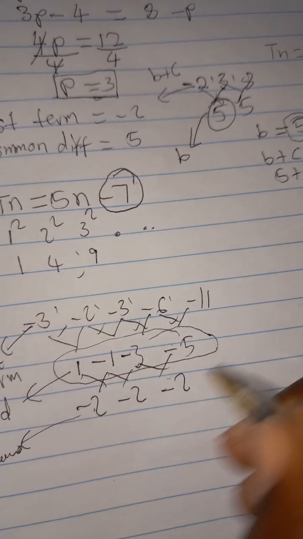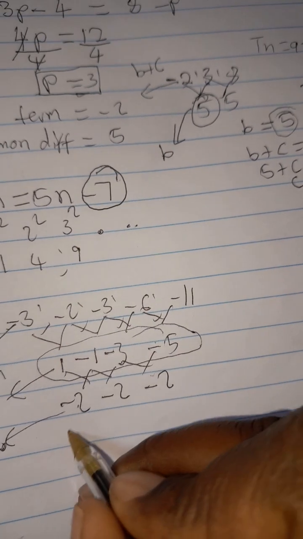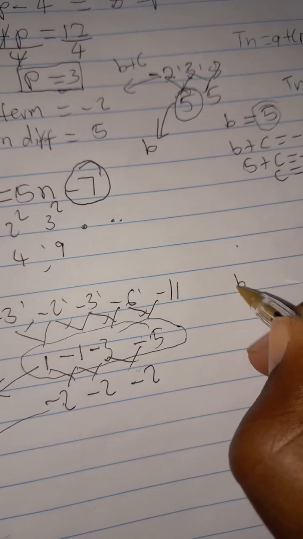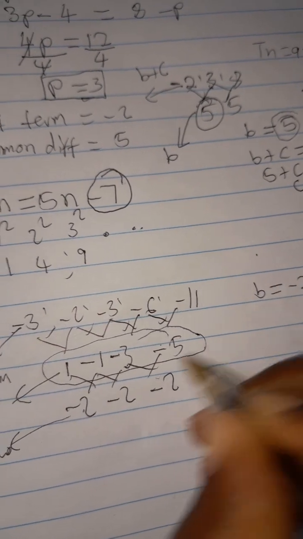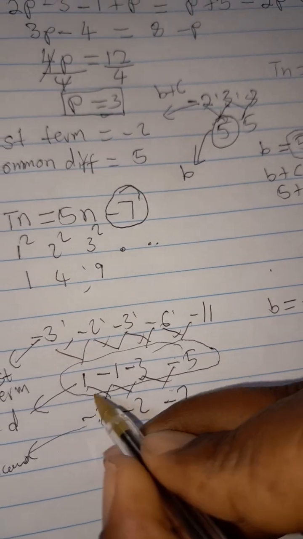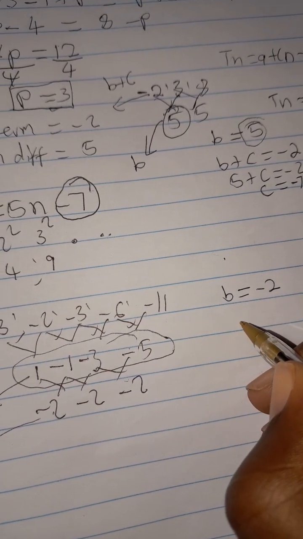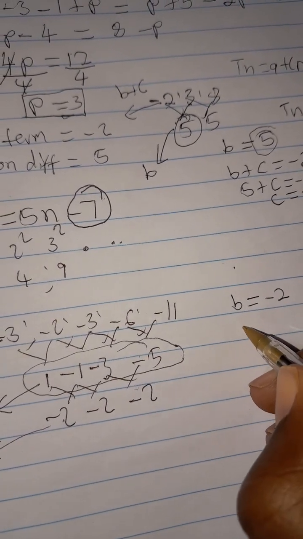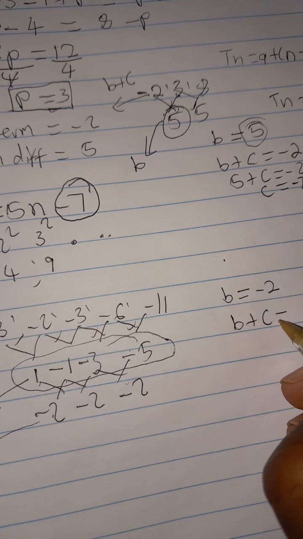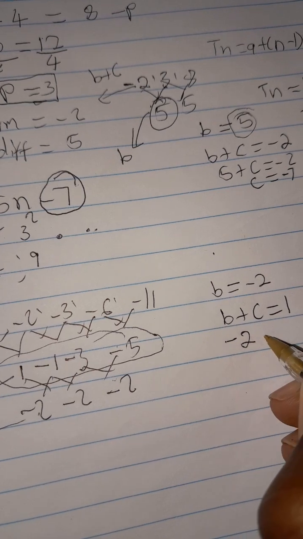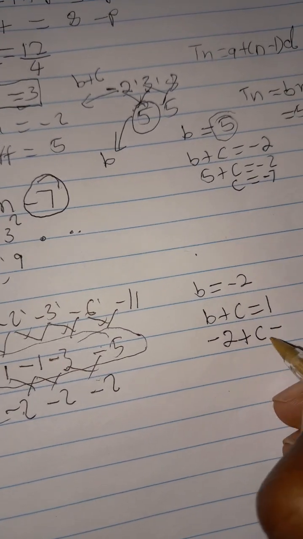Let our difference be b, which will be negative 2. We want to find the general term, and the first term will be 1 in this case. So b plus c equals 1. Remember that our b is negative 2, so negative 2 plus c equals 1.